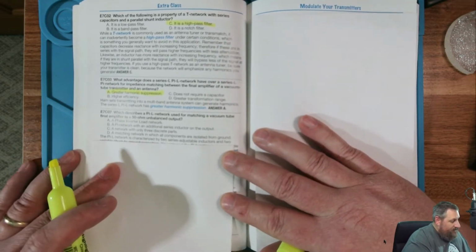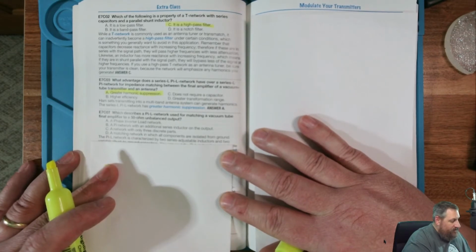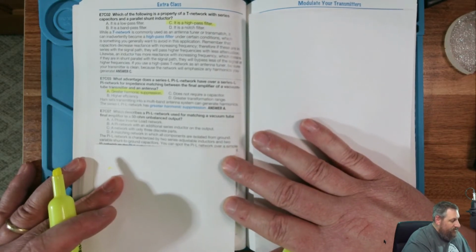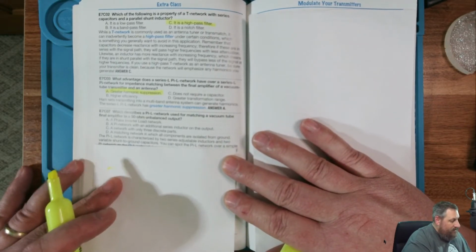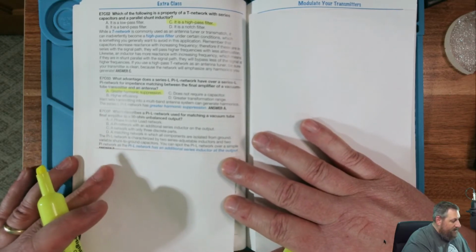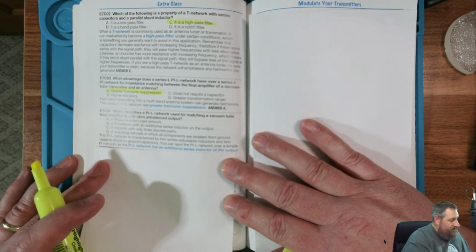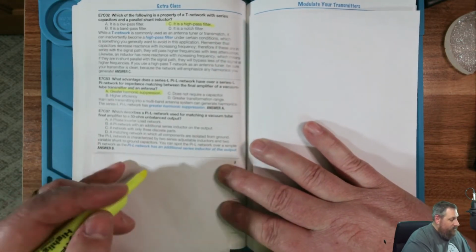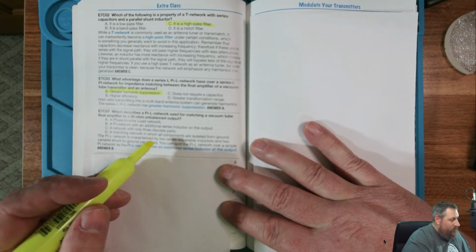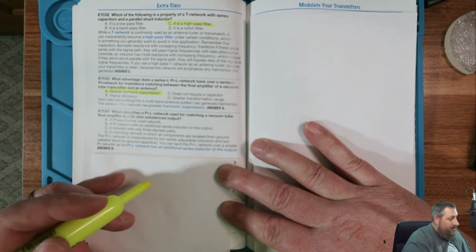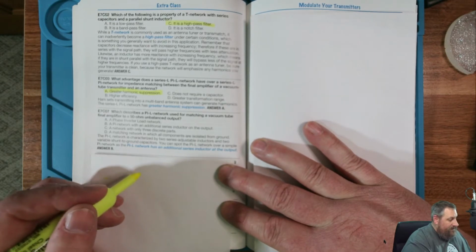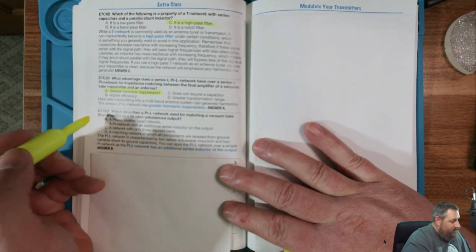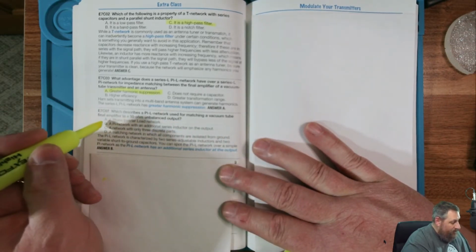The pi L network is characterized by 2 series adjustable inductors and 2 variable shunt to ground capacitors. You can spot the pi L network over a simple pi network as the pi L network has an additional series inductor at the output. Correct answer is B. So which describes a pi L network used for matching a vacuum tube final amplifier to a 50 ohm unbalanced output? Correct answer is B, a pi network with an additional series inductor on the output.